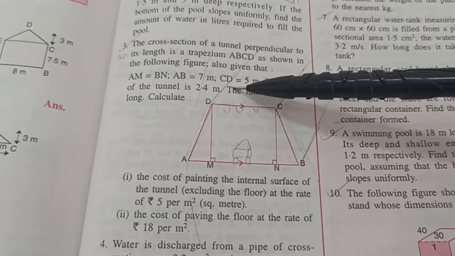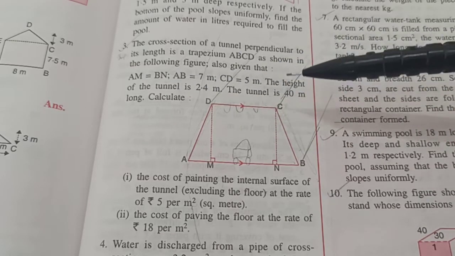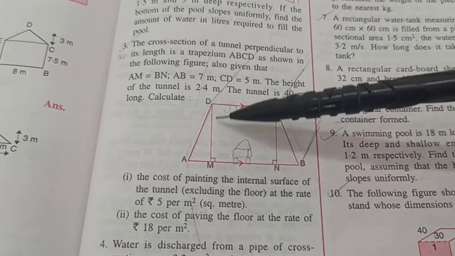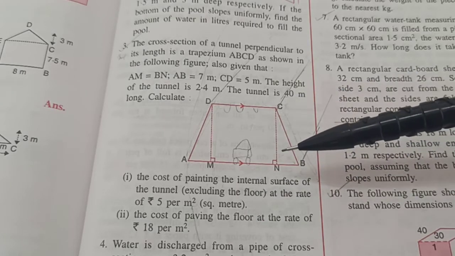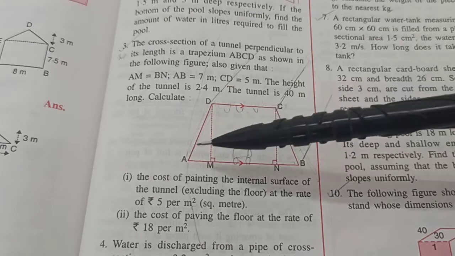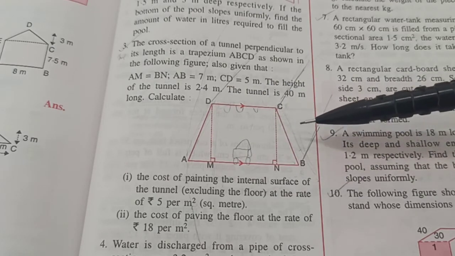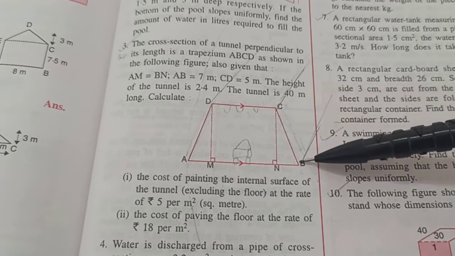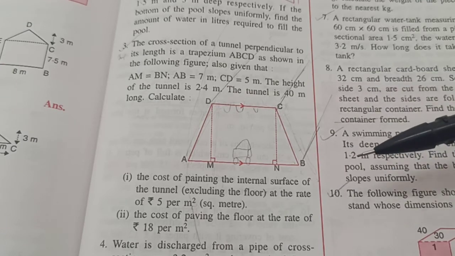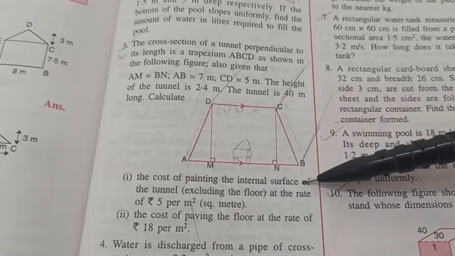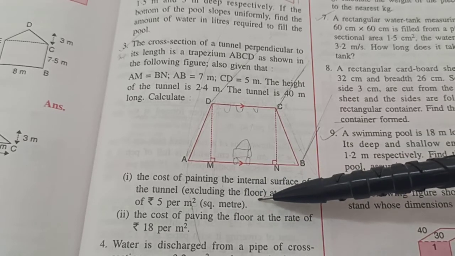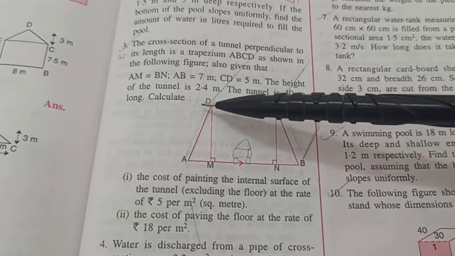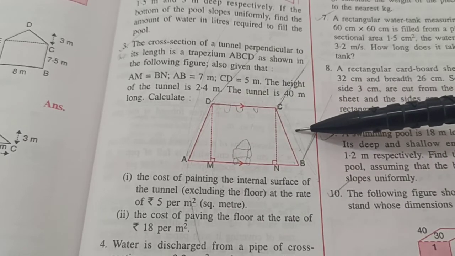Some dimensions are given already. AM, BN, AB, CD is given. The height of the tunnel is given. It's 2.4 meters. That is DM and CN. Now instead of finding the three rectangles' areas separately, one short way to do it is, how about we do perimeter into the depth? That's a new formula we just learned. Note that when I'm calculating the perimeter, I am not including AB because they mentioned excluding the floor. That's why. You can calculate the three areas separately also. You'll get full marks, but that will be a little longer.